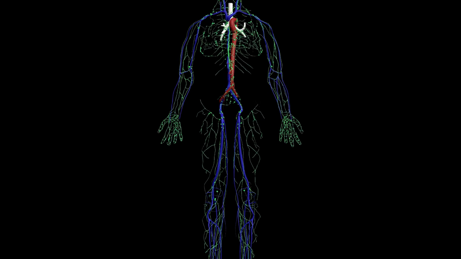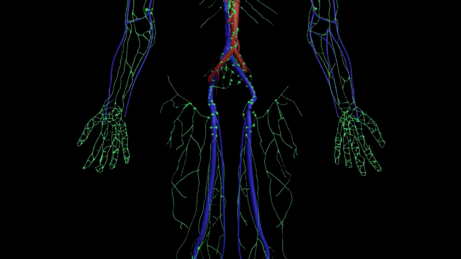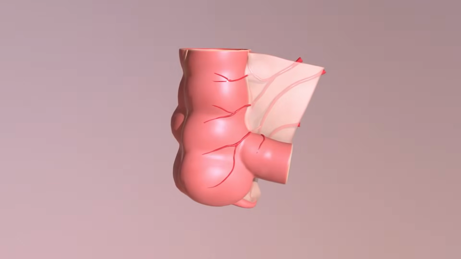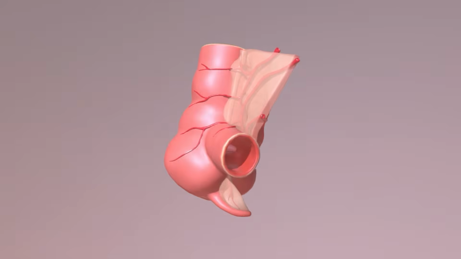More recent research shows that the appendix may still have important functions, especially in supporting our immune system and maintaining a healthy balance of gut bacteria. Let's take a closer look at the two main functions scientists now believe the appendix performs.